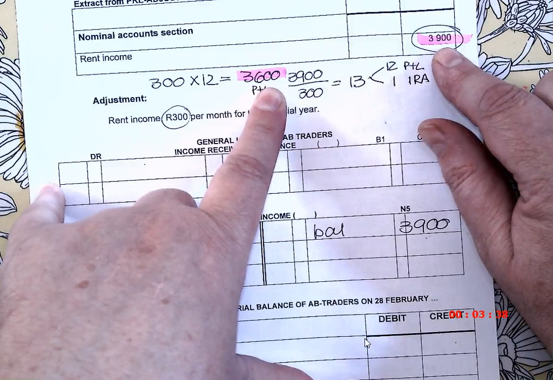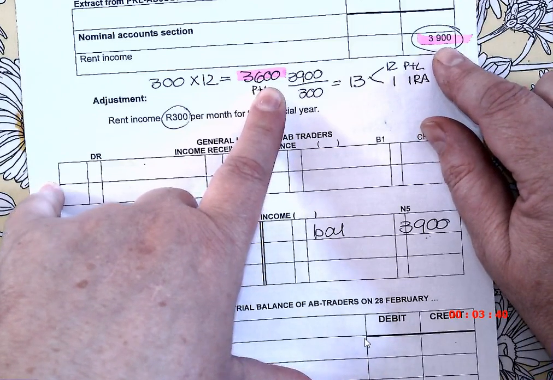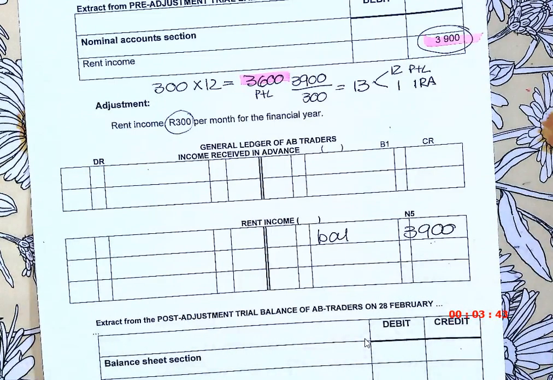So it's an income received in advance. Because if next year comes and I don't want to rent out that place anymore, I owe the tenant 300 rand, because he still didn't get value for that money. You get that?